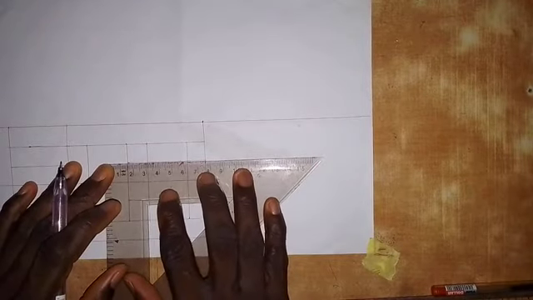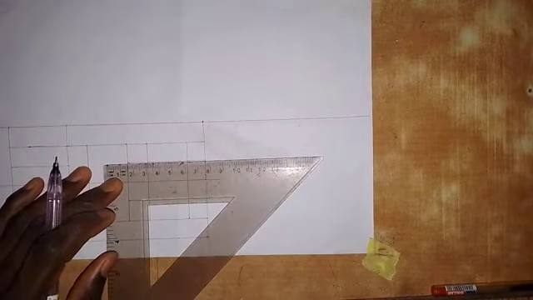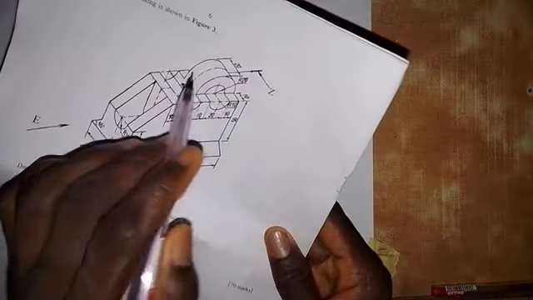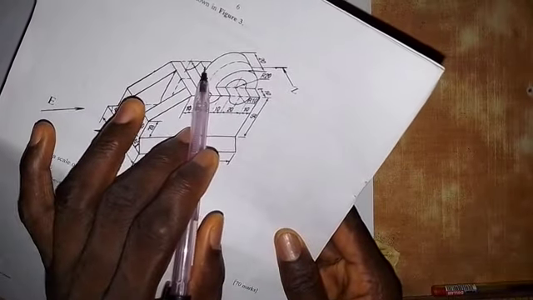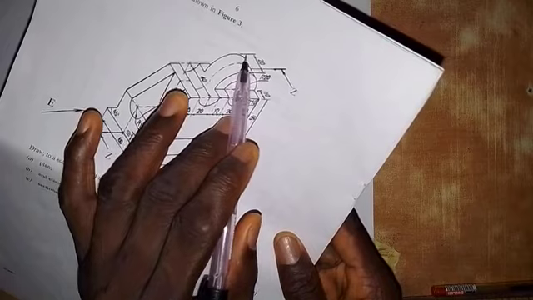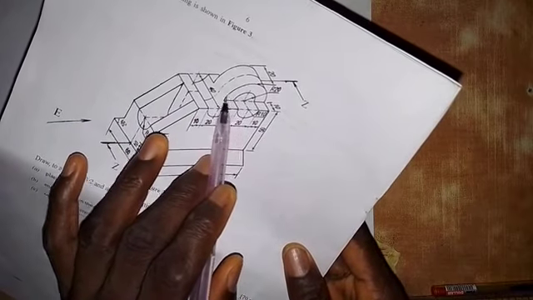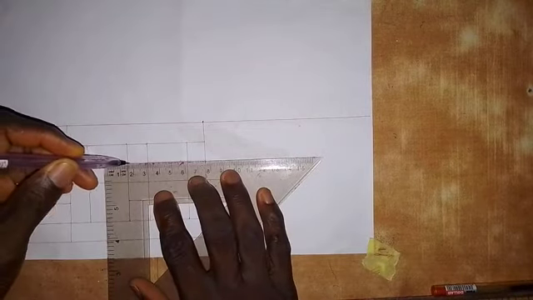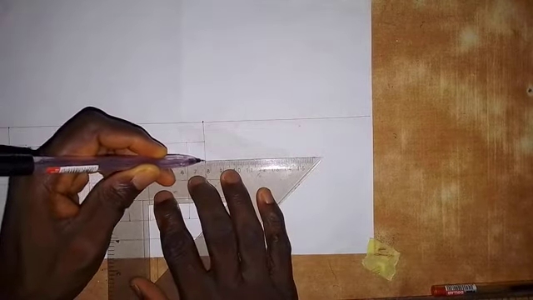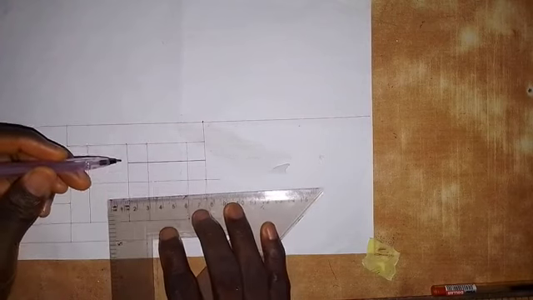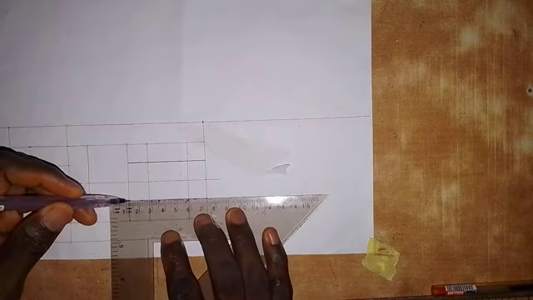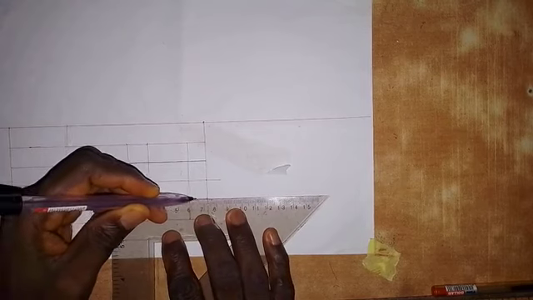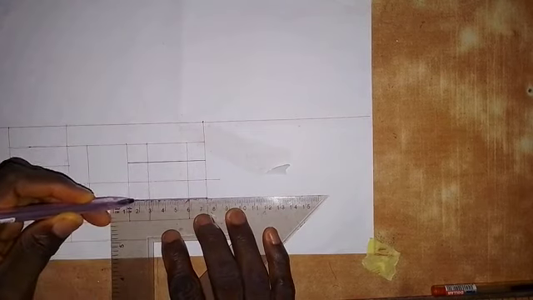Alright, let's do it together. So we need to make this line a thick line, and let me show you the line. That is this line here. This line that we have here, as I said, is going to give us a rectangle. So we make this line a thick line from here to here, and this also will do the same thing. So we'll make it a thick line like this.